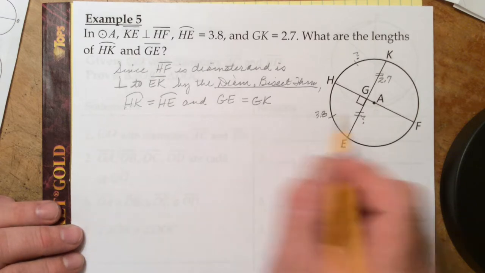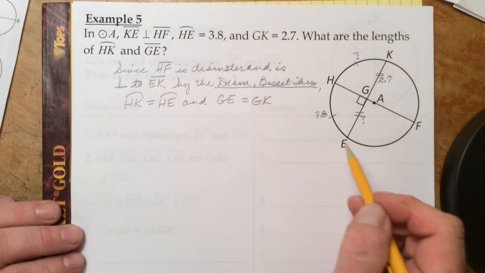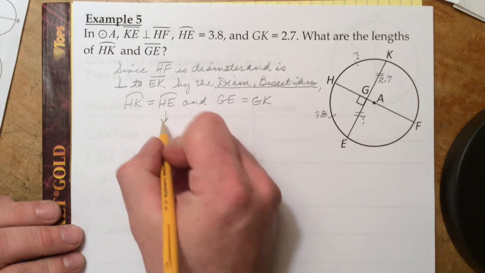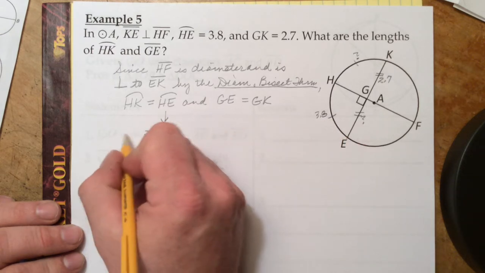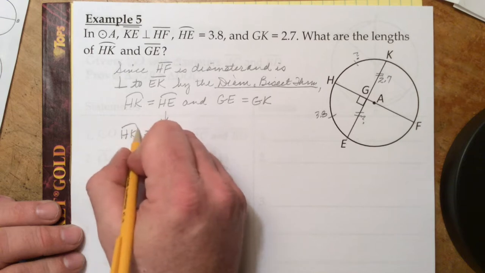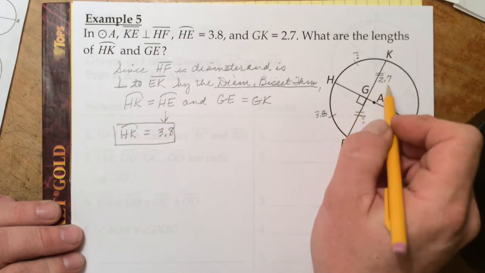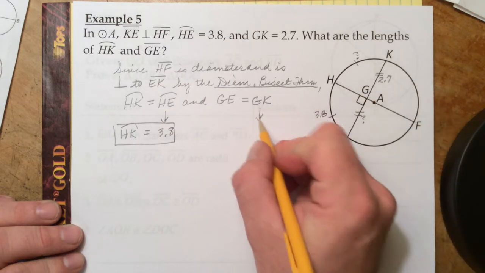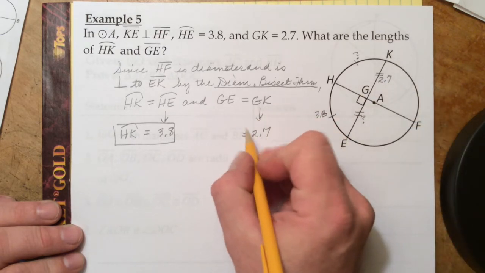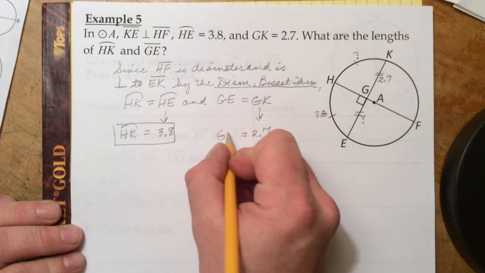So since we know that arc HE is 3.8, arc HK must be 3.8, and since we know that segment GK's length is 2.7, that means GE must also be 2.7.